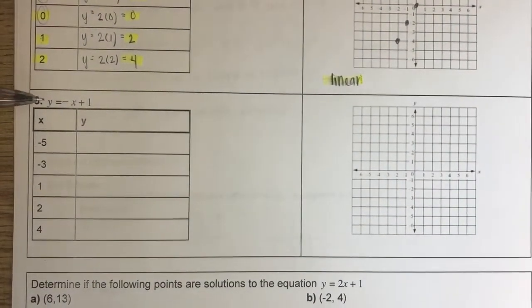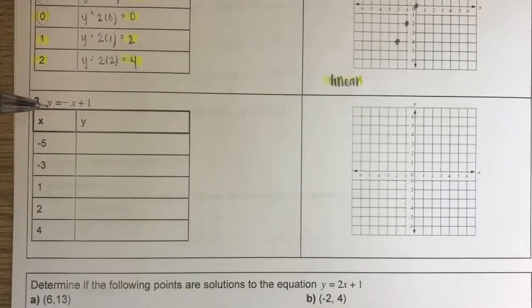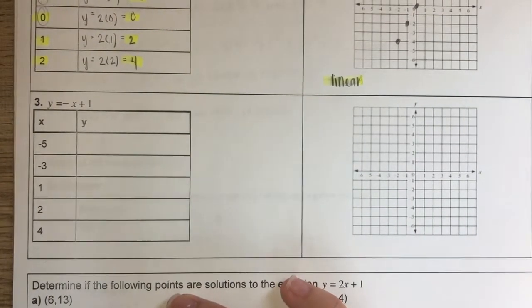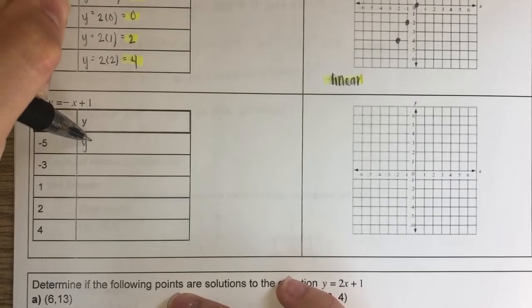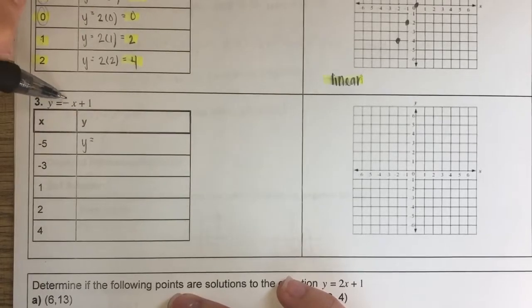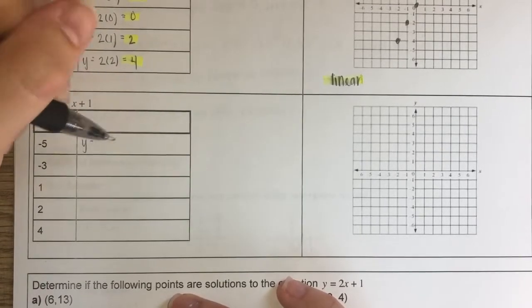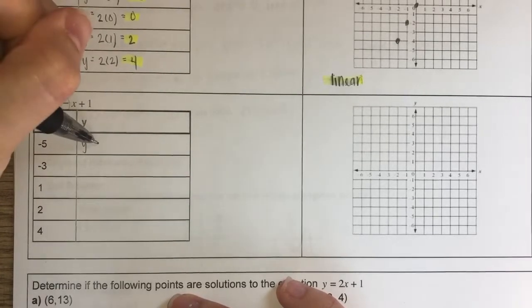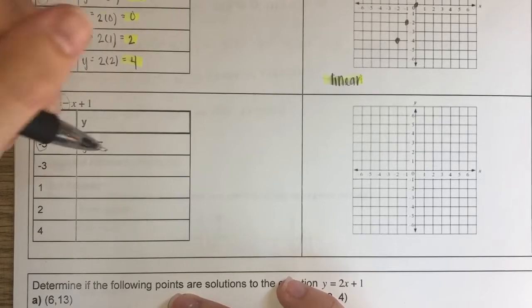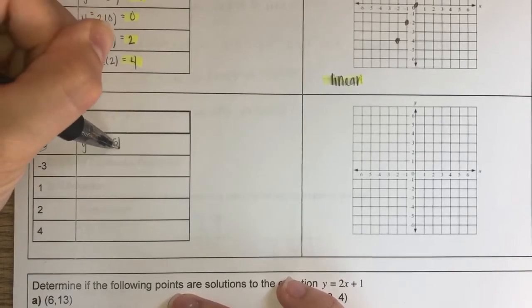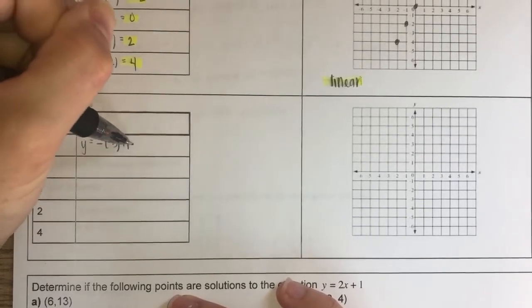Number 3, my next equation is y equals -x plus 1. So I have my x values filled in. I'm going to start plugging them in and finding the y values that go with them. So my equation is y equals negative, we have to be careful about this, negative x plus 1. So negative x is going to have the negative out in front, and then because x is -5, that'll go in parentheses. And then plus 1.